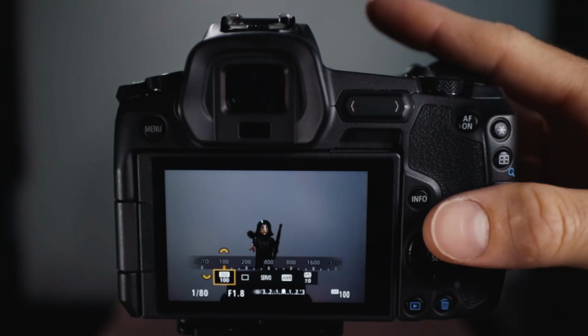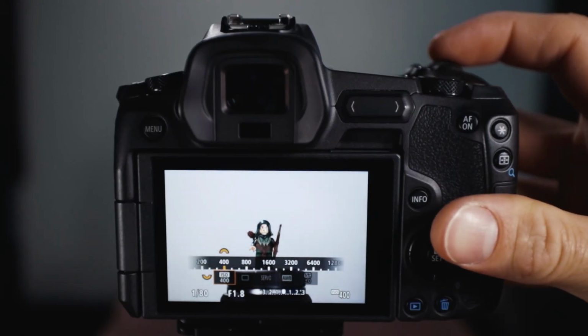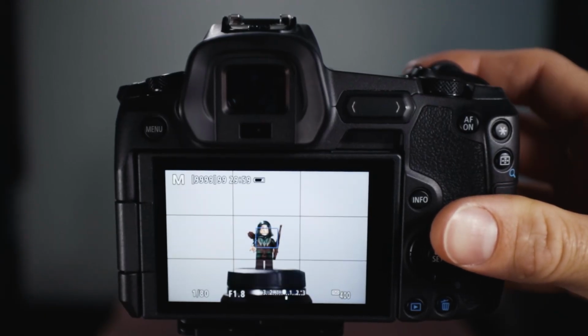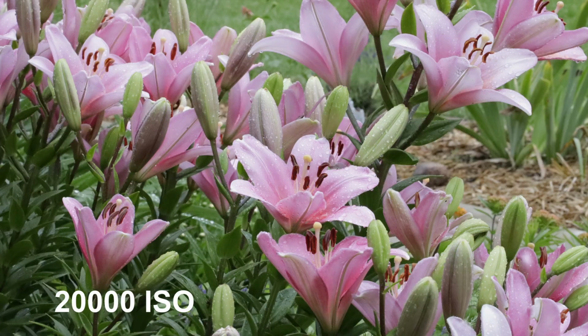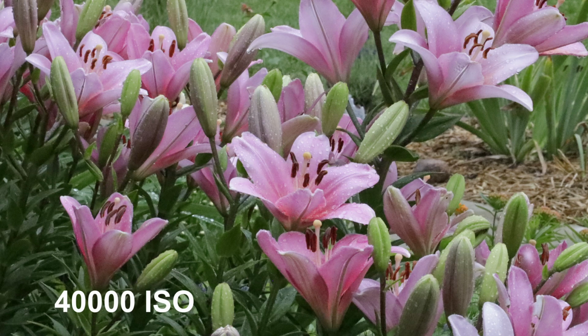Now you don't want to increase your ISO too much where it gets super grainy. I mean, generally I don't like to shoot over probably 5,000 to 8,000 ISO, because the more you add that ISO, the more grain you're getting in your pictures and your videos. So I don't like to use a lot of ISO.